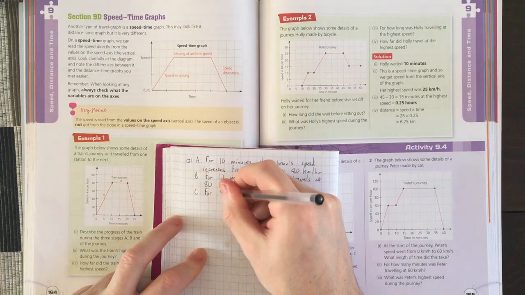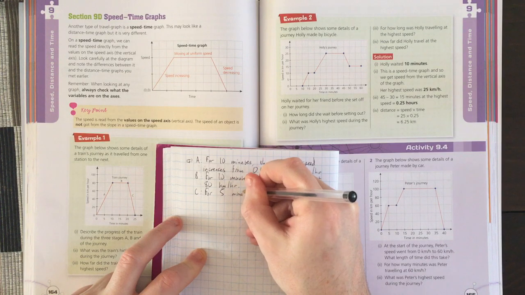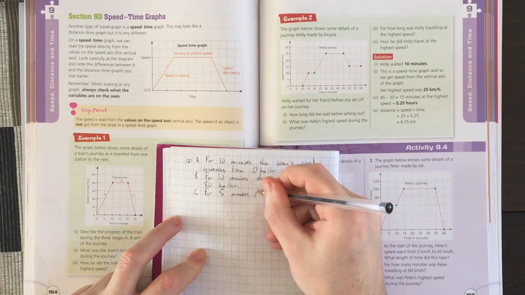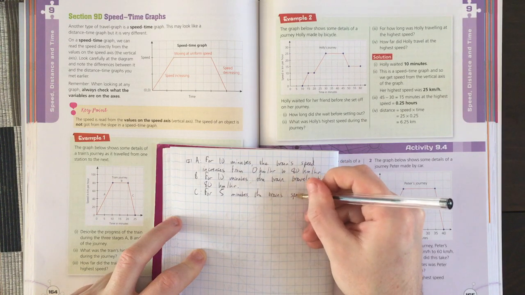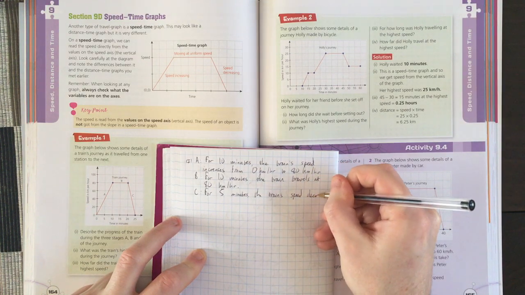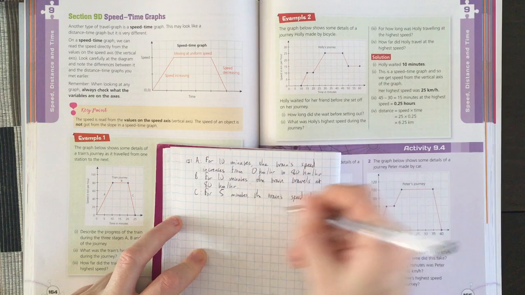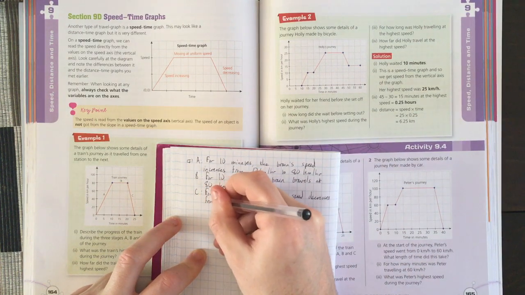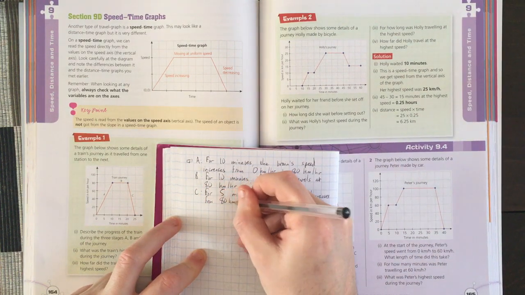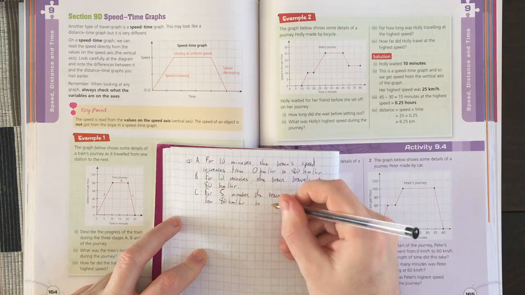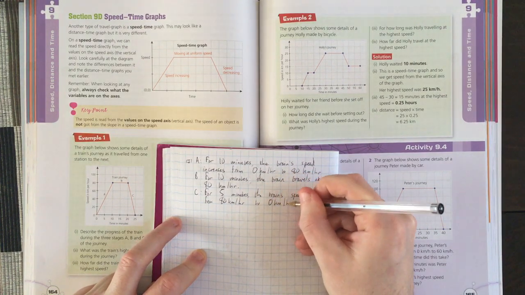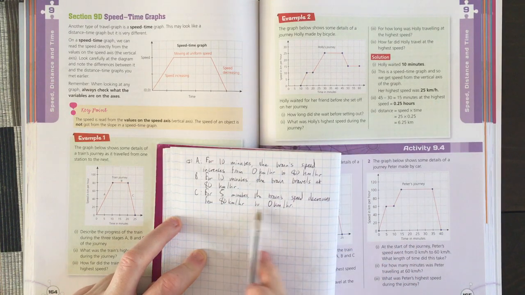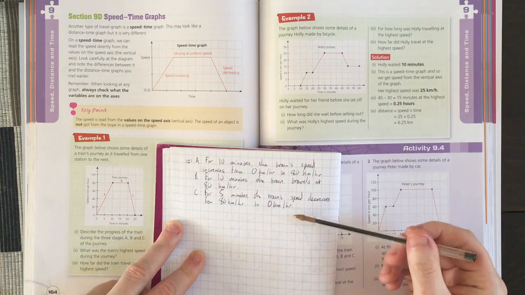So for 5 minutes, the train's speed decreases from 80 kilometers per hour to 0 kilometers per hour, or decreases from 80 kilometers an hour to a stop, because at 0 kilometers an hour it's obviously stopped.